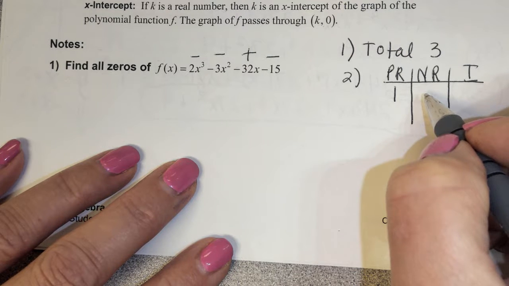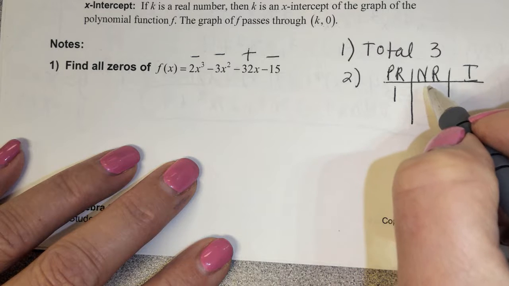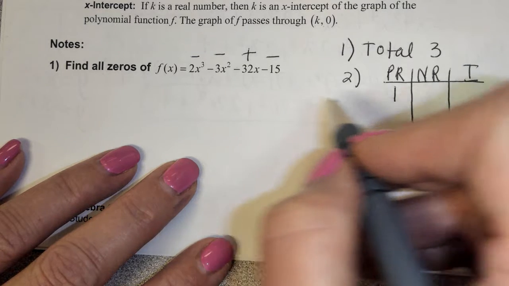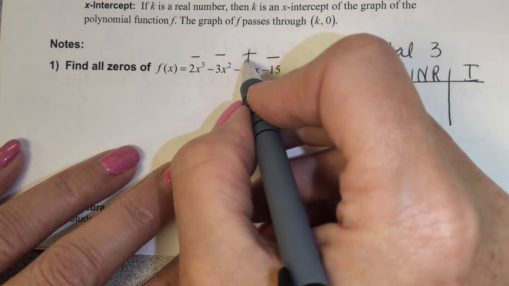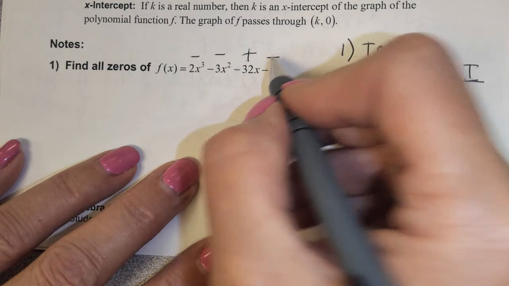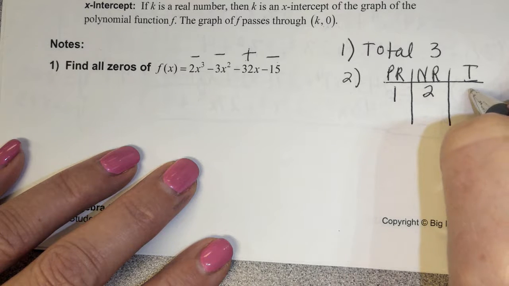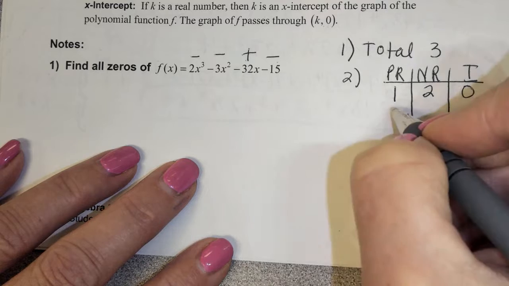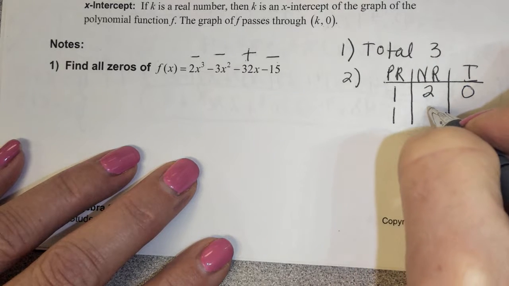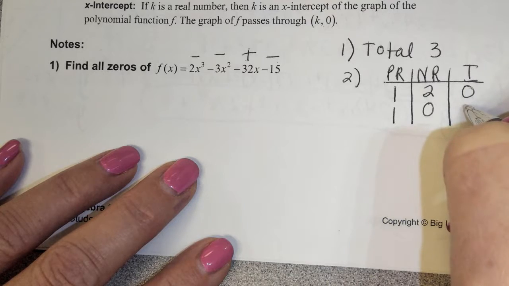How many sign changes now? 2 sign changes. Negative to positive is 1, positive to negative is another. So 2 negative reals are possible. How many imaginaries would we have in that case? 0. Okay, we could also have 1 positive real, but how many negative reals? 0. In which case, how many imaginaries? 2.